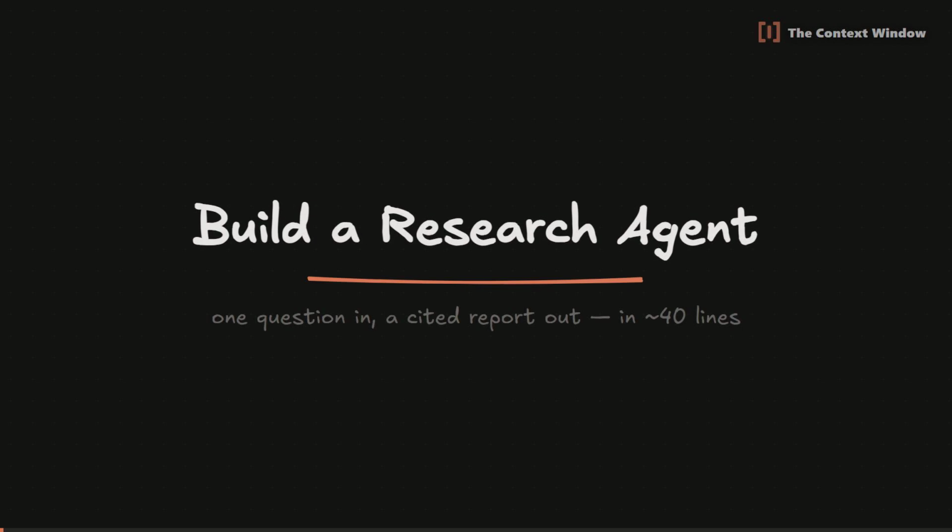Here's a thing most people don't realize. You can build an AI research agent, one that searches the web, reads a dozen sources, and hands you a cited answer in about 40 lines of code. No framework, no vector database.